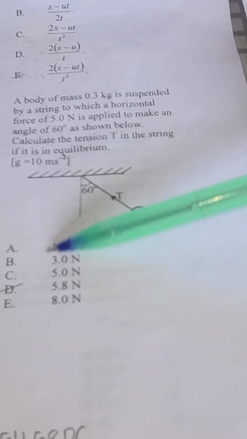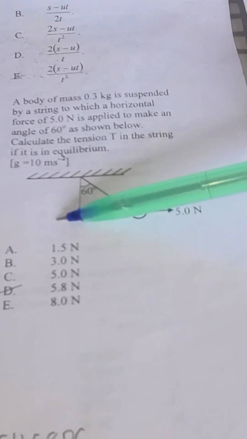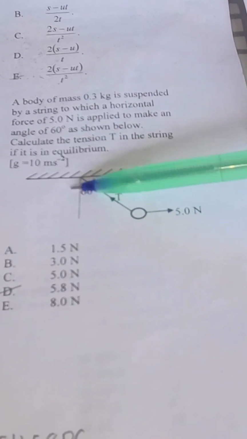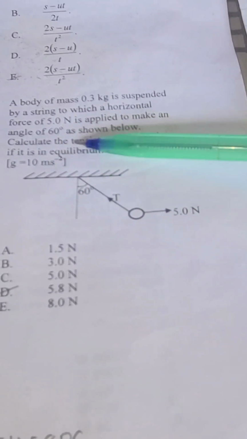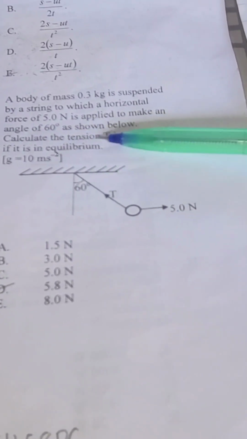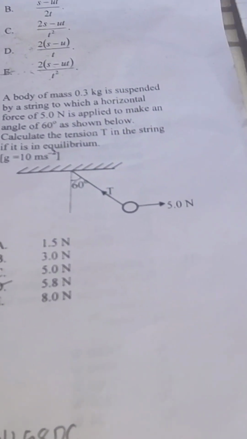the vertical force is T cos 60, which equals mg, mass times acceleration, while the horizontal force is T sine 60. So let's solve.